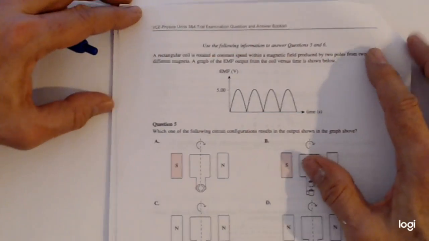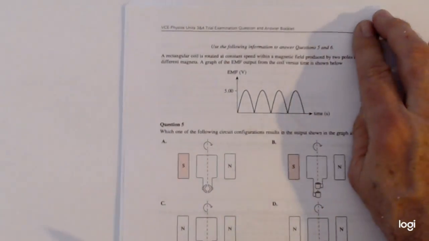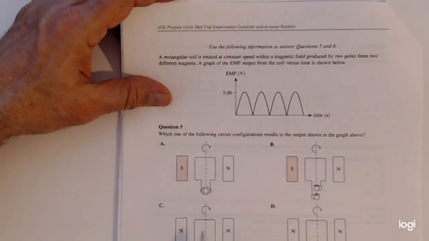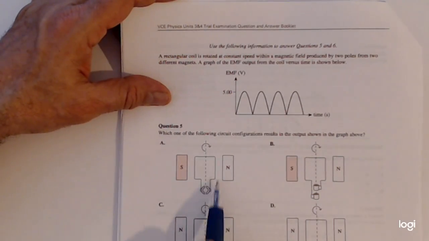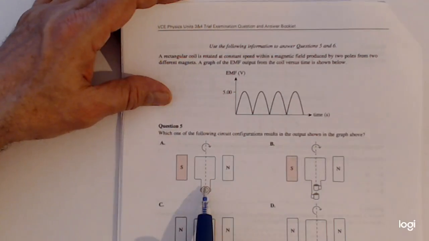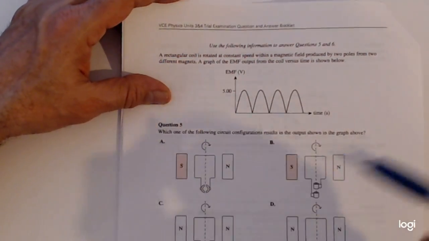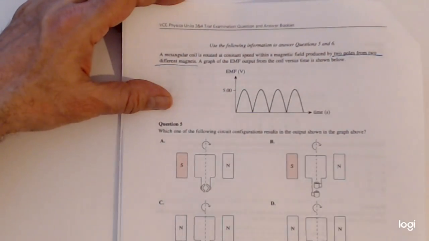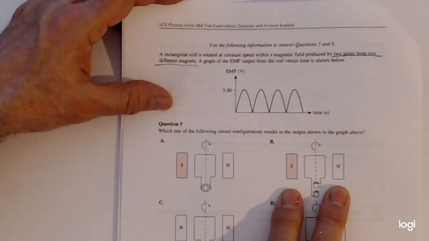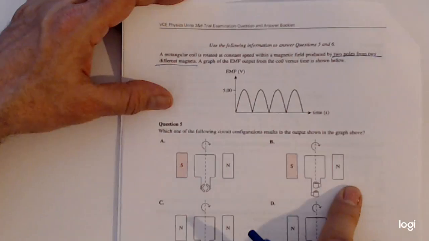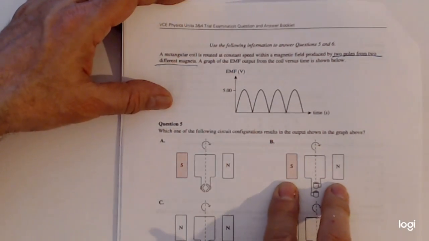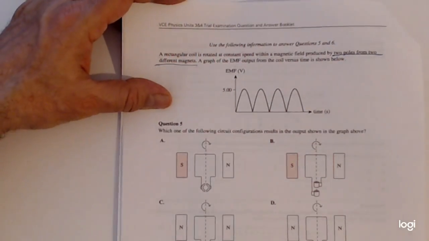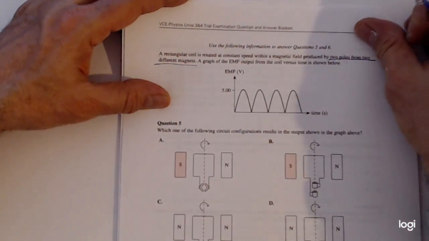Question 5, let me straighten this up. Another fairly visual question, so I've got the paper in front of you here. A rectangular coil is rotated at a constant speed within a magnetic field. In other words, it's one of these little AC generating motors, produced by 2 poles from 2 different magnets. Now that phrase confused a few people when this was given out. 2 poles from 2 different magnets just means this: this is not one magnet. That's one magnet over there, that's another magnet over there. That is 2 poles from 2 different magnets. That's all that phrase means. Every now and then that sort of confuses somebody. A graph of the EMF output from the coil versus time is shown below.